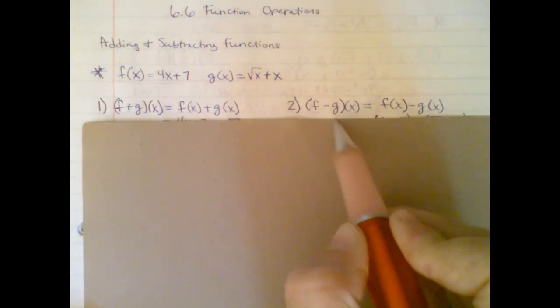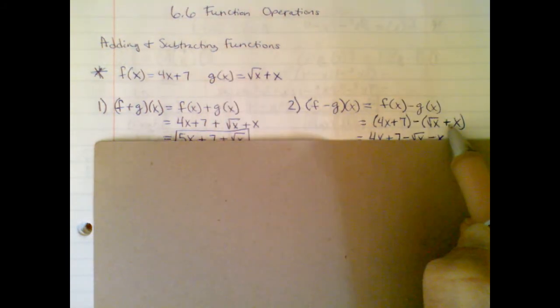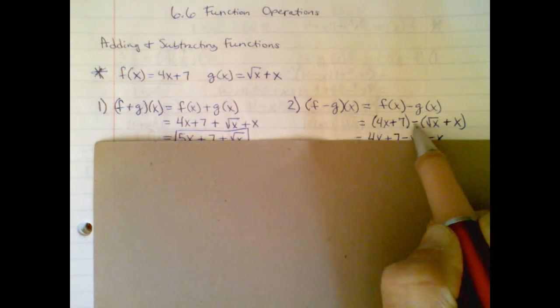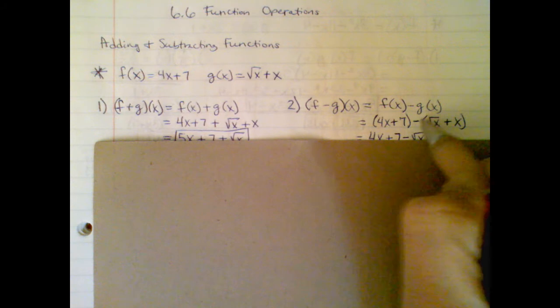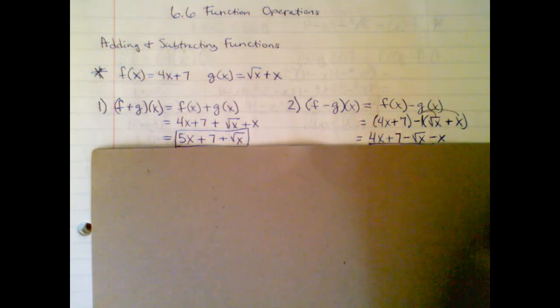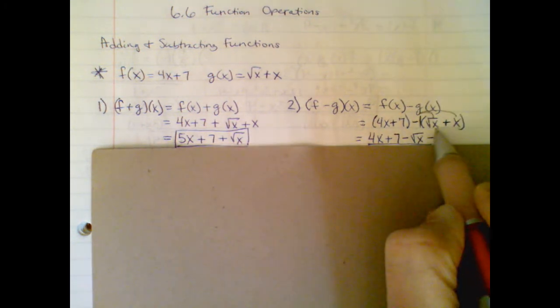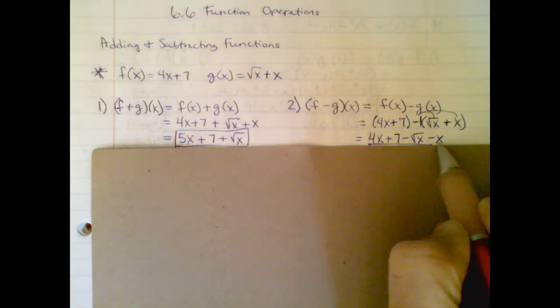So we substitute in our f function, and then minus, and then we substitute in our g function. Now this one, they're subtracting, so you have a couple different options. Just remember it's a subtraction problem. So you're subtracting each term after it, or you might want to just put a 1 here and distribute that -1, then you don't have to worry about remembering it when you're combining your like terms. So -1 times the square root of x is negative square root of x, -1 times x is negative x.